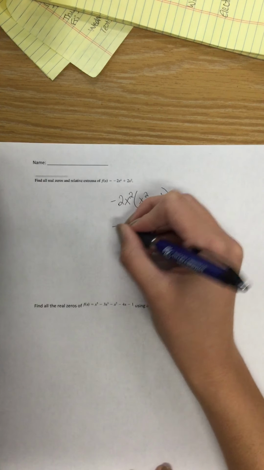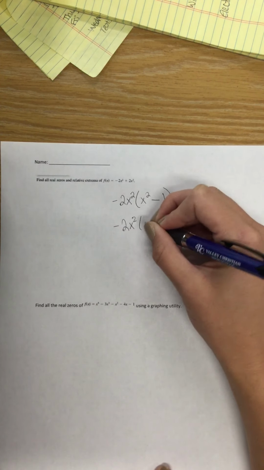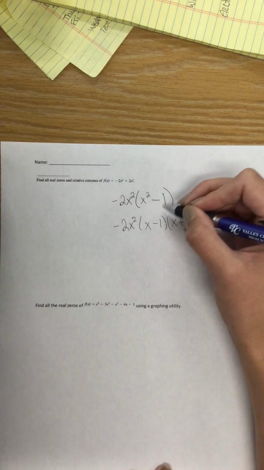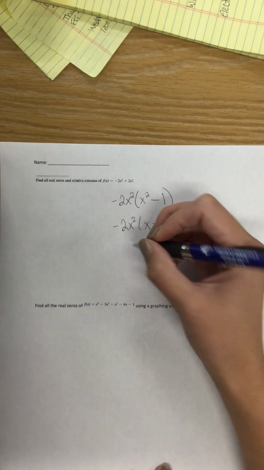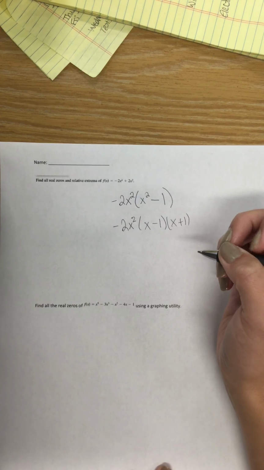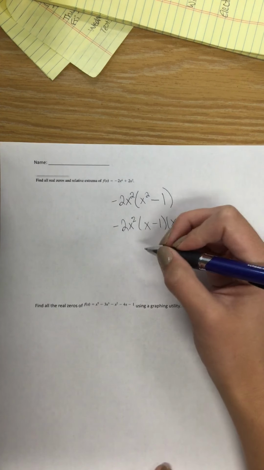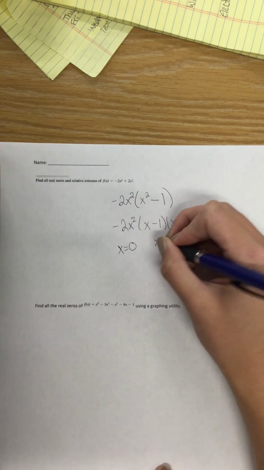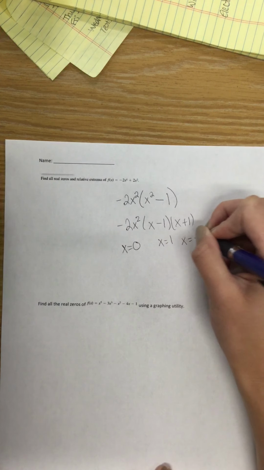And then from here we can factor. Negative 2x squared times x minus 1, x plus 1, because negative 1 times 1 is negative 1, negative 1 plus 1 is 0. So now we can factor. We're just going to be looking at the zeros for this question. We'll talk about the extrema tomorrow. But I do want to think about this. x equals 0, x equals 1, and x equals negative 1.